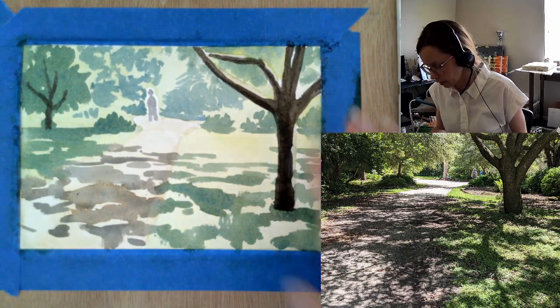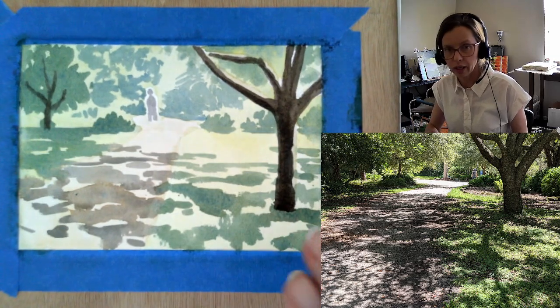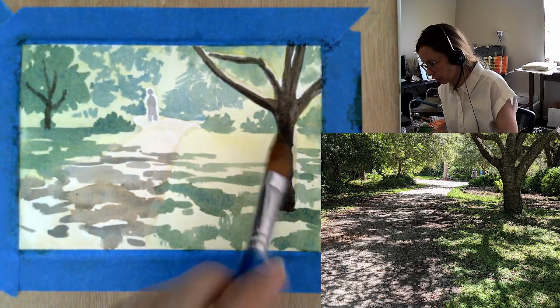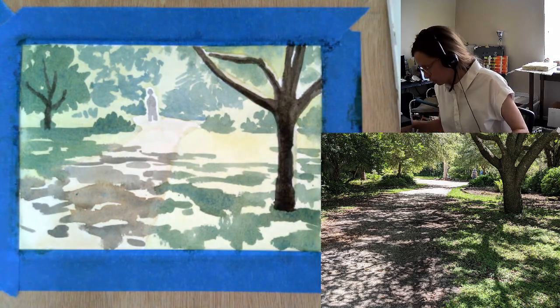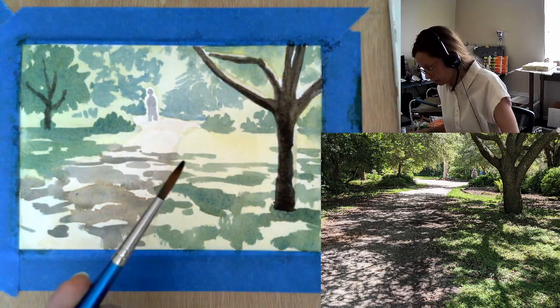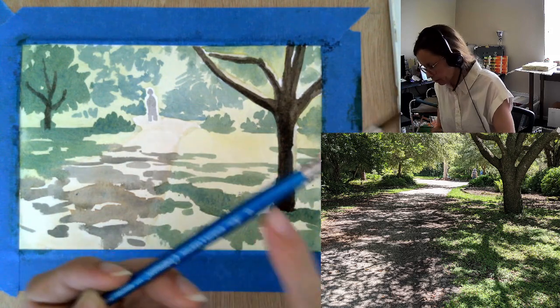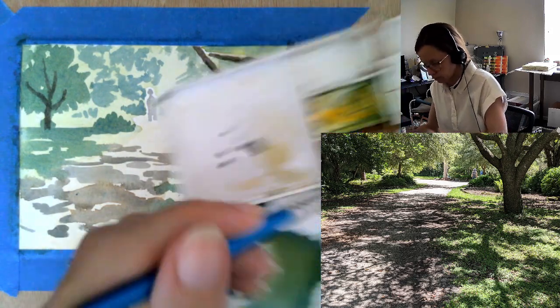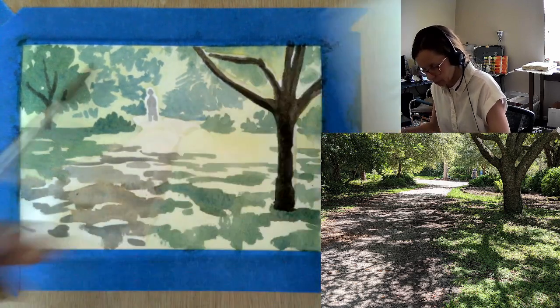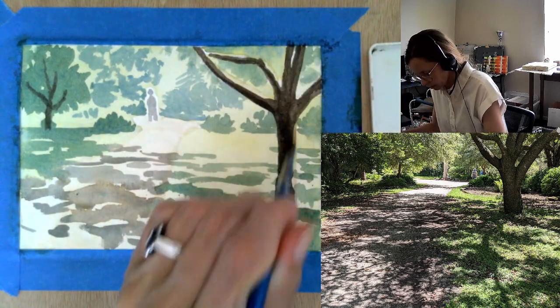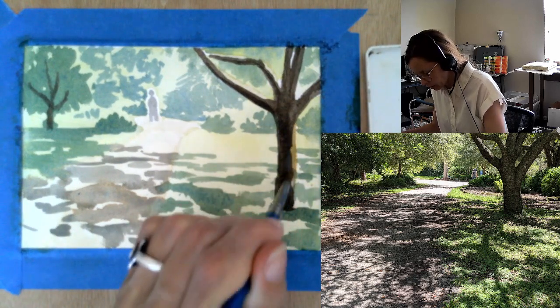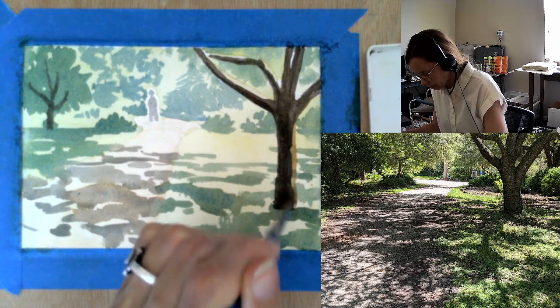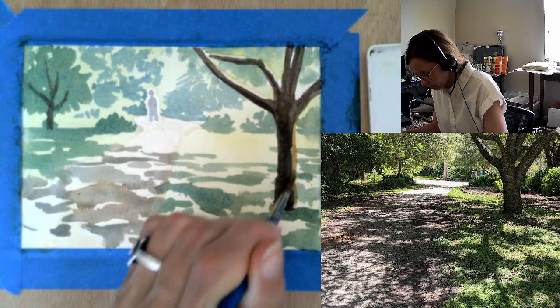Okay. Yep, that is dry enough for me to add a bit more of the yellow ochre. Switching back to my number 6 brush. Okay, so we want to be able to see the side of the tree trunk here. Kind of run into my shadows a bit.